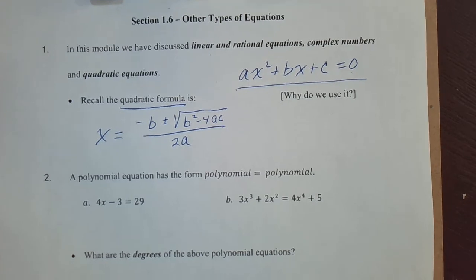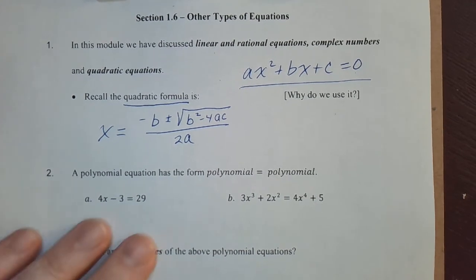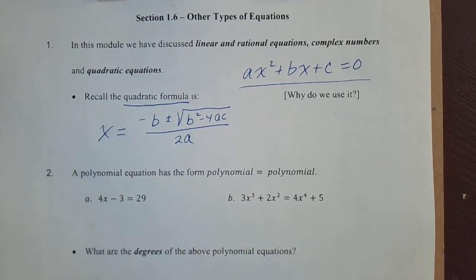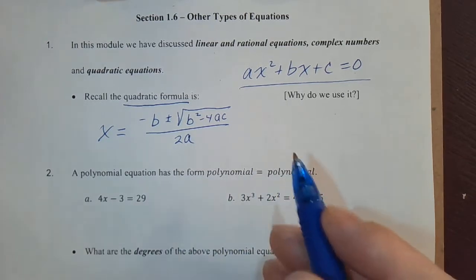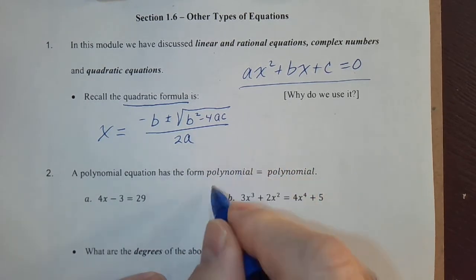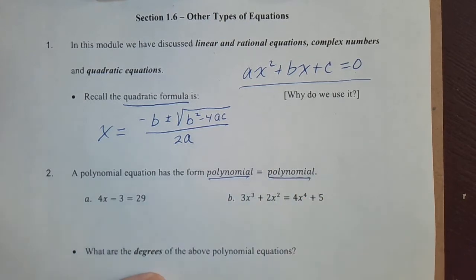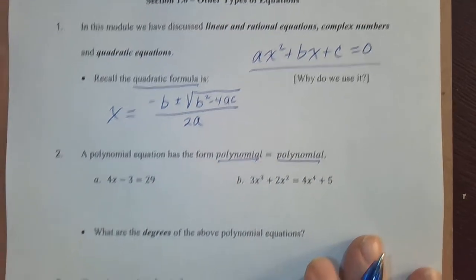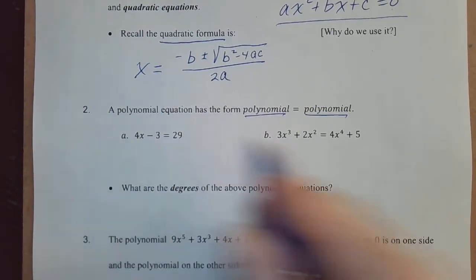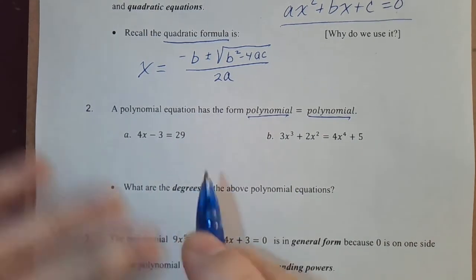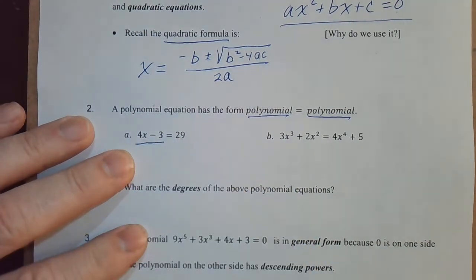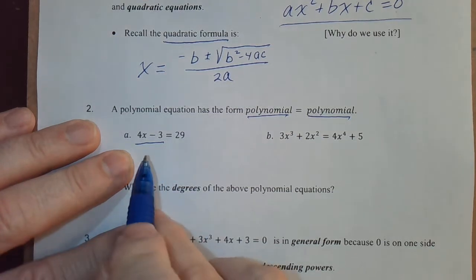Well, the next type of equation we're going to talk about, a polynomial equation. Basically, that just means that you've got an equation that's written as a polynomial equals a polynomial. For example, these two are both polynomial equations. Here's a polynomial equation.